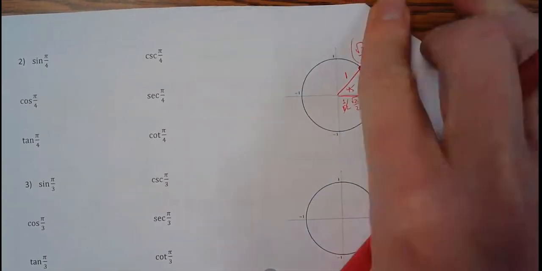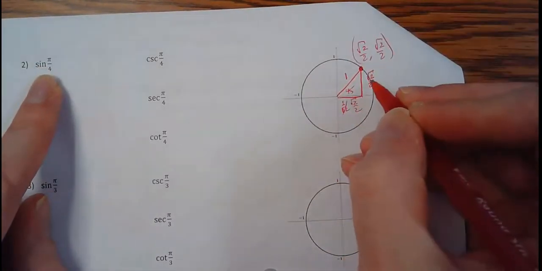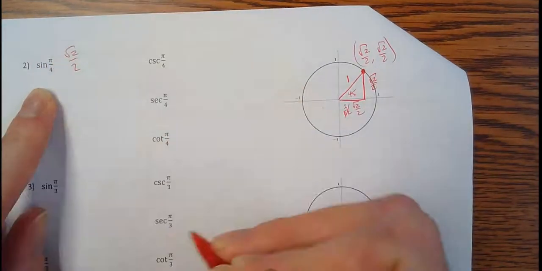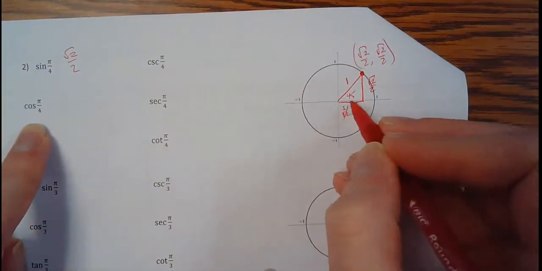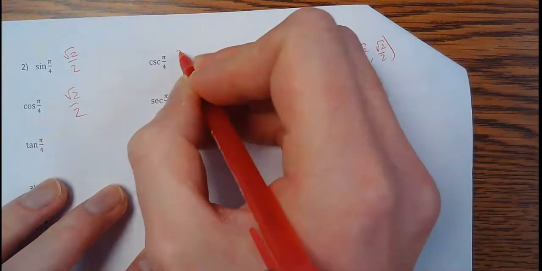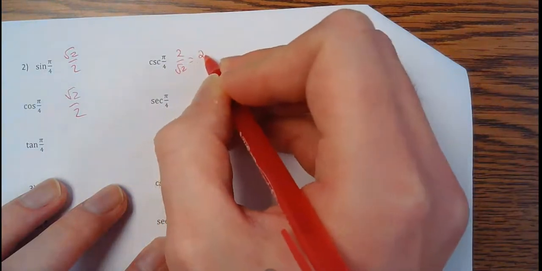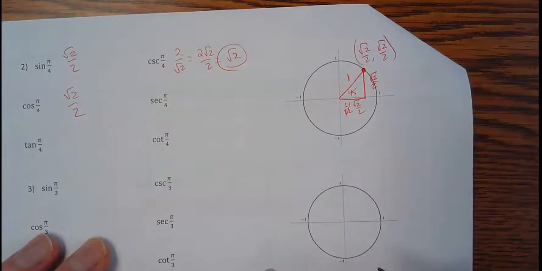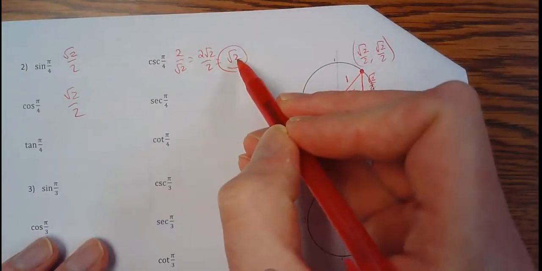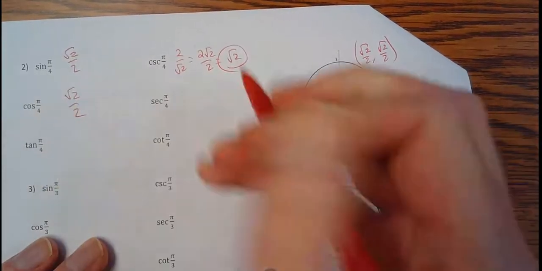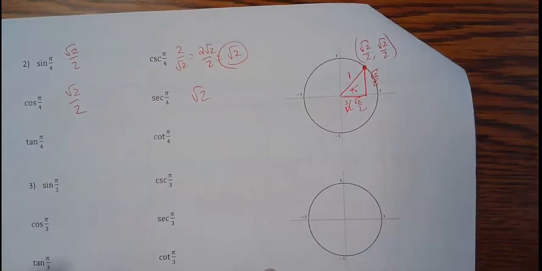Okay? So the sine would be opposite over hypotenuse, so radical 2 over 2. The cosine is the same thing, it's adjacent over hypotenuse, so radical 2 over 2. Flip those guys over, that's 2 over radical 2, which is 2 radical 2 over 2. A lot of 2's involved there, but that's going to be radical 2. Well, so is this one, because the reciprocals are the same, so I can save some time there.